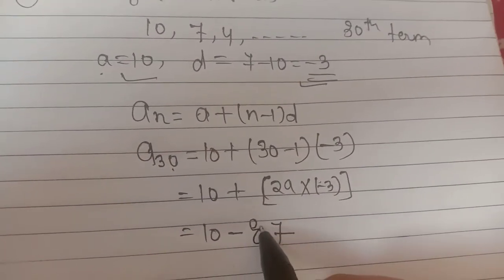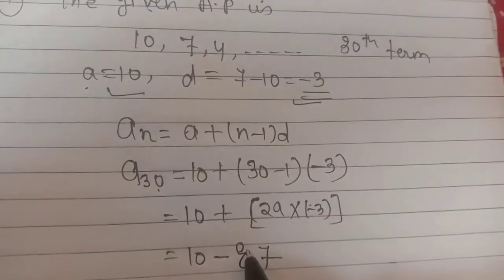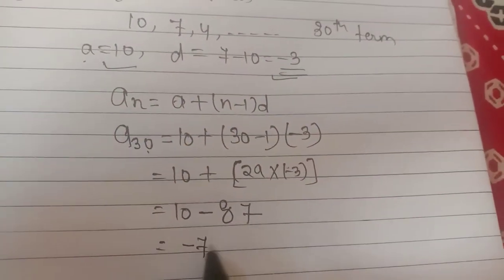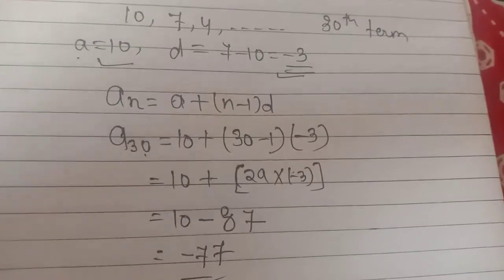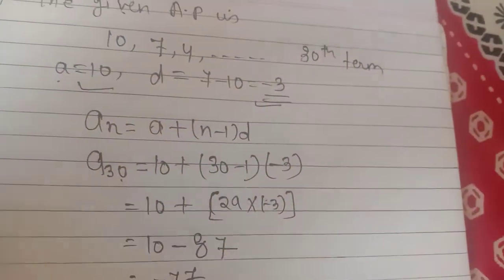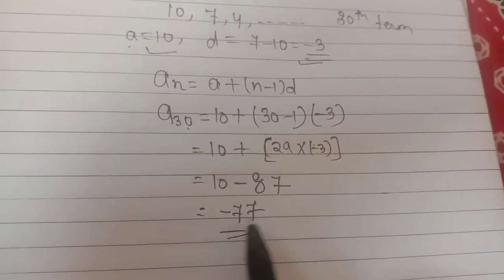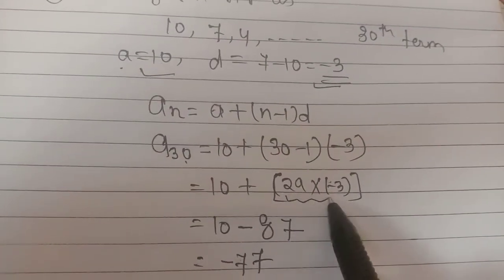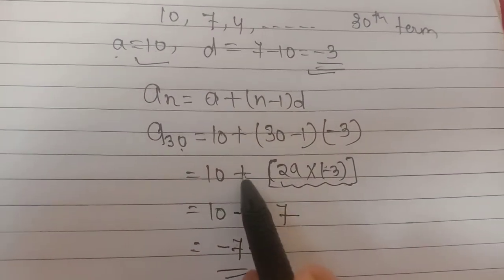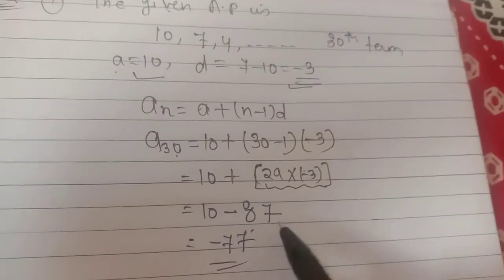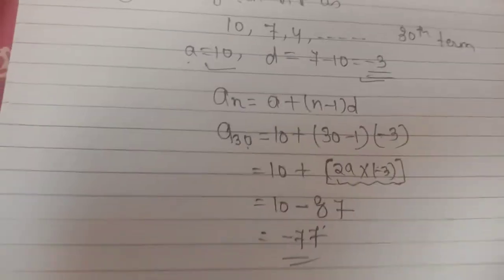It is minus 111. And what is 10 minus 111? It is minus 101. Just check the calculation I have done for you. First of all we will multiply, and after multiplying, this plus into minus will become minus because d is minus here. So 10 minus 111 is minus 101.